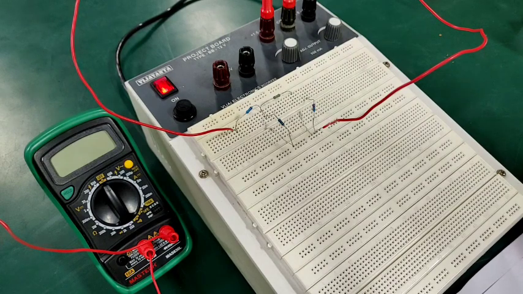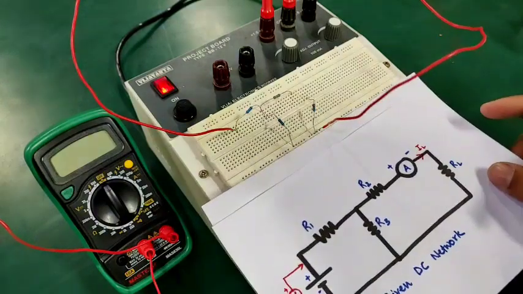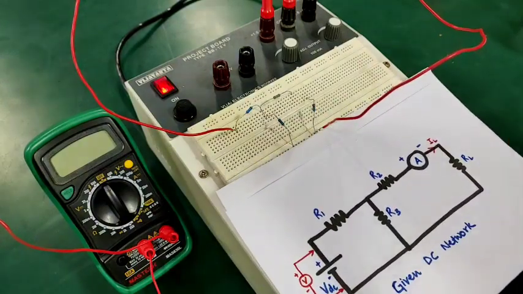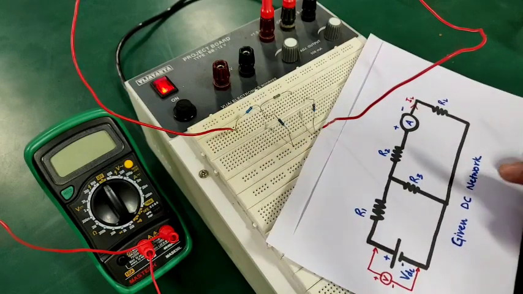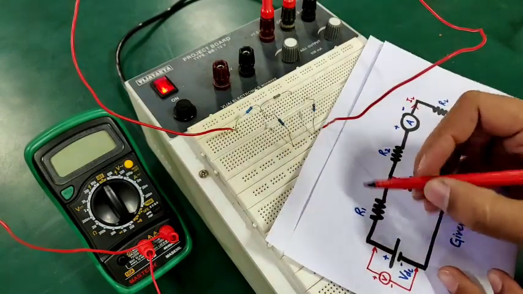All right, so let us take our given DC network, which looks somewhat like this. Step number 1 would always be identification of the resistances which we are going to use. So I have identified my resistances.